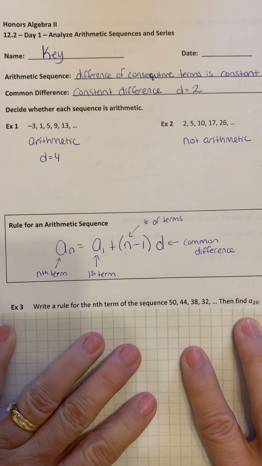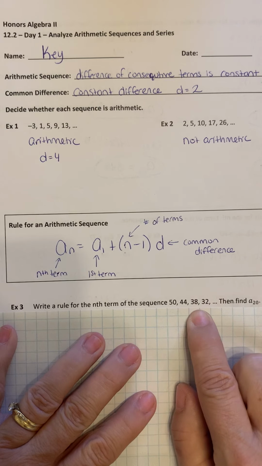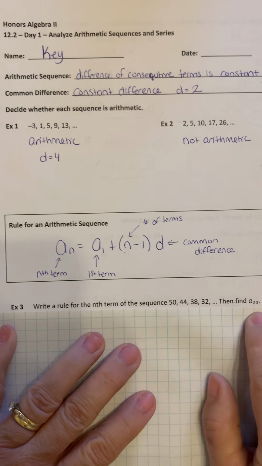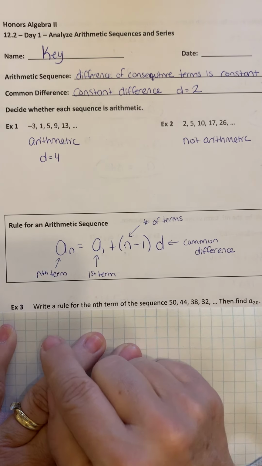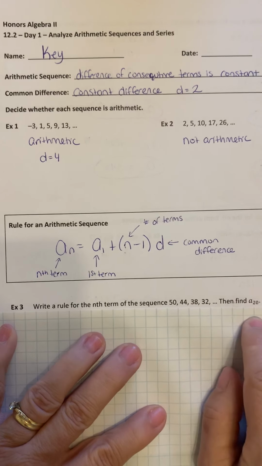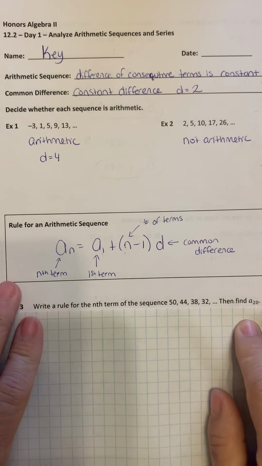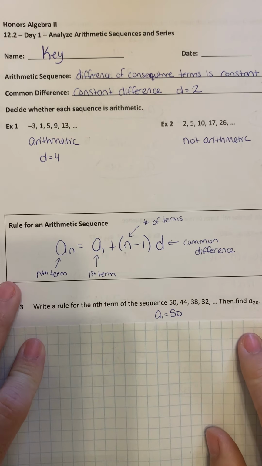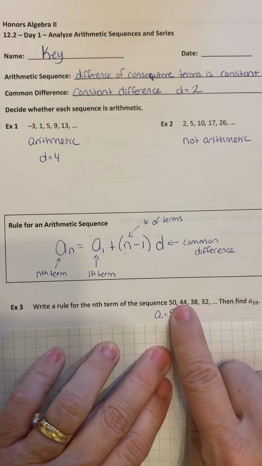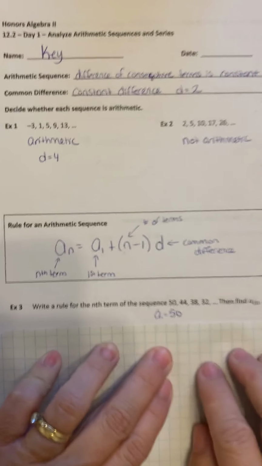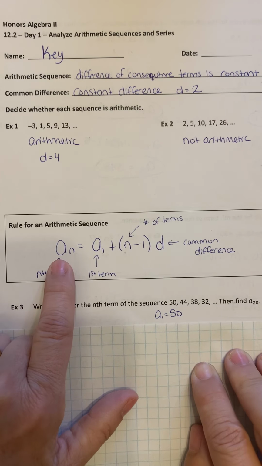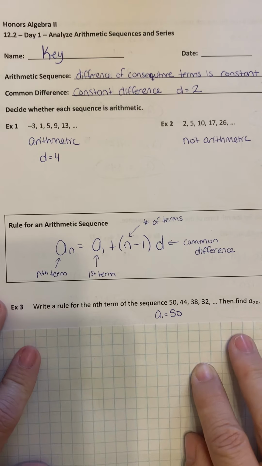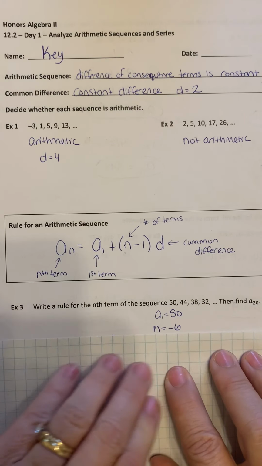Write a rule for the sequence 50, 44, 38, 32, and find the 20th term. If we were to do this all the way out, find 20 of these terms, that's what we're going to be doing. This is a shortcut because it would take a while to do that. So the rule for that, the first thing we know is that the first term is actually 50. 50 is our first term. So we're looking for the rule first, and then we're going to find out what the 20th term is for it.